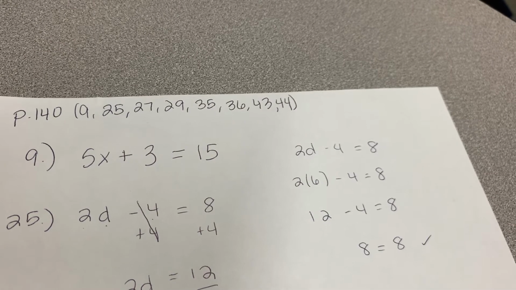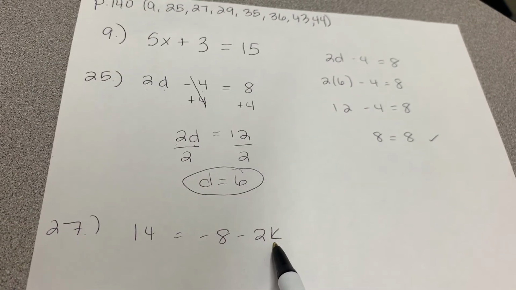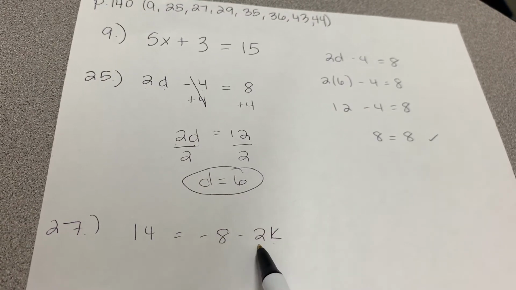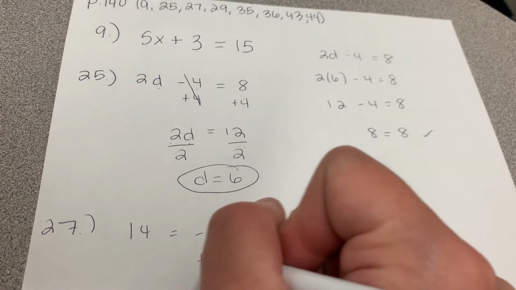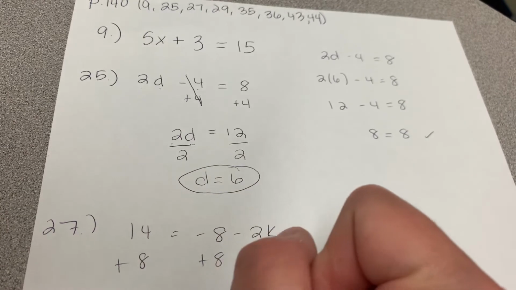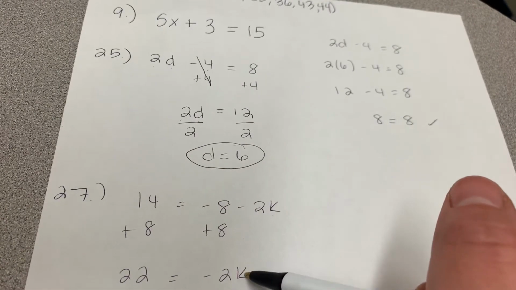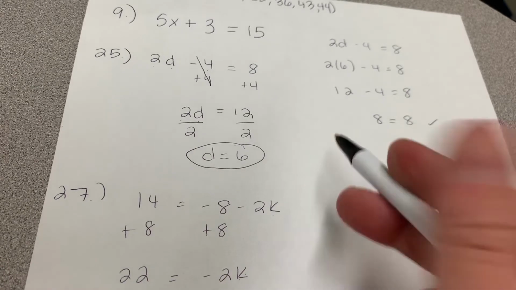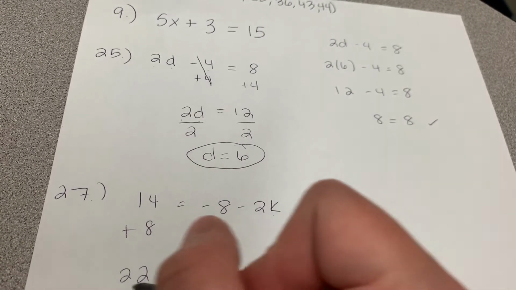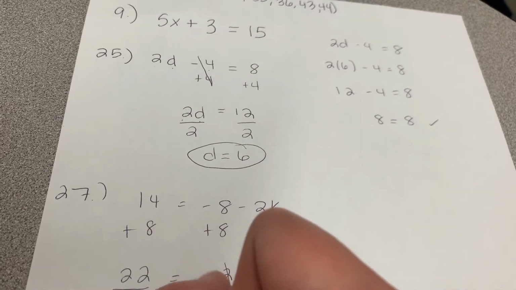27 is 14 equals -8 minus 2k. Don't get overwhelmed that it's on this side now. It's asking you to solve for k, so I have to get rid of -8 and I have to get rid of -2. We're going to add 8 to both sides to get 22. I still have this -2 that's being multiplied to k because they're beside each other. The inverse of multiplication is division, so k equals -11.